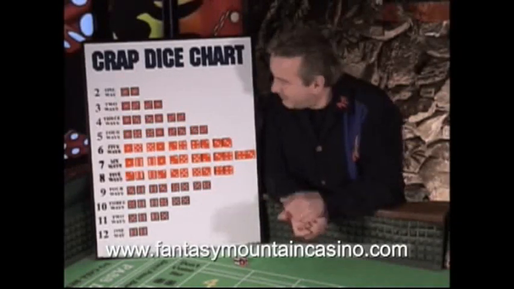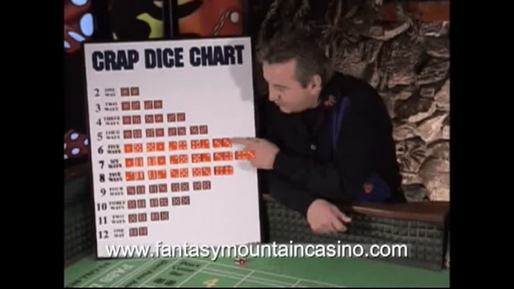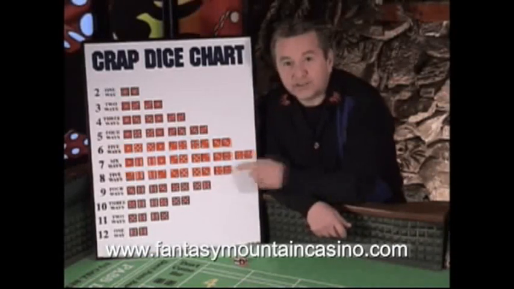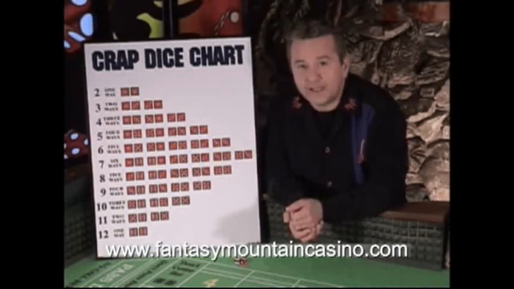The 6 and the 8, 5 ways of rolling a 6 and 5 ways of rolling its mate, the 8. But there's 6 ways of rolling a 7, so every 5 pays you 6.